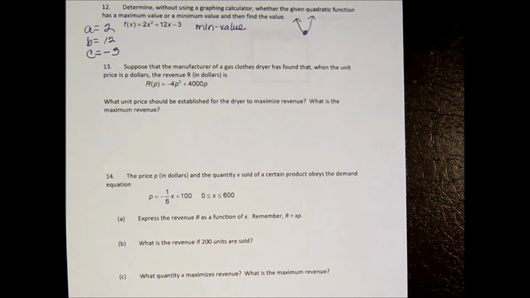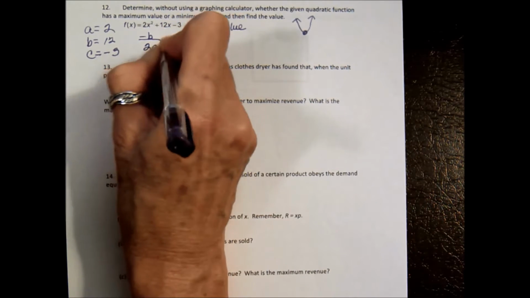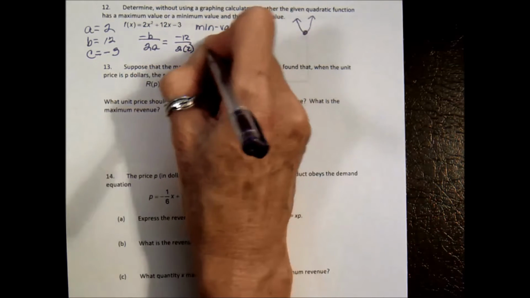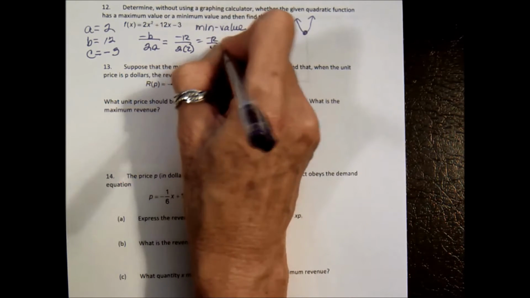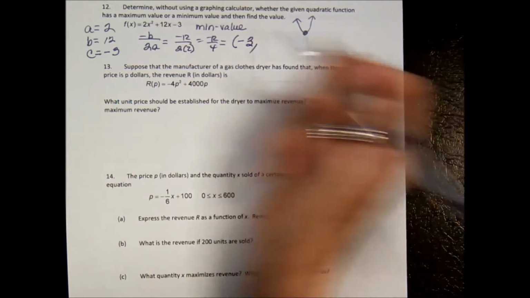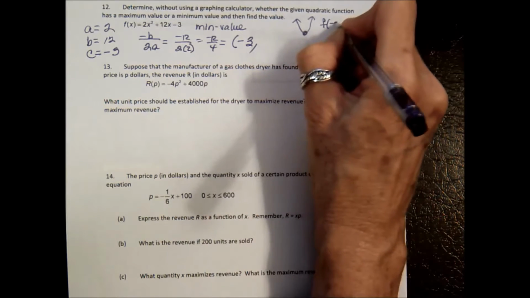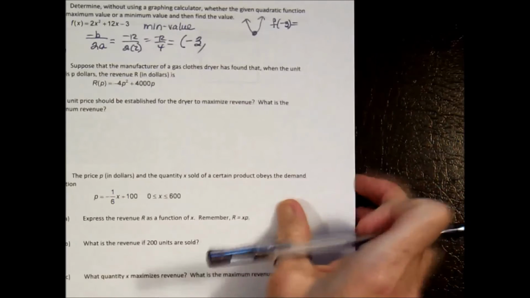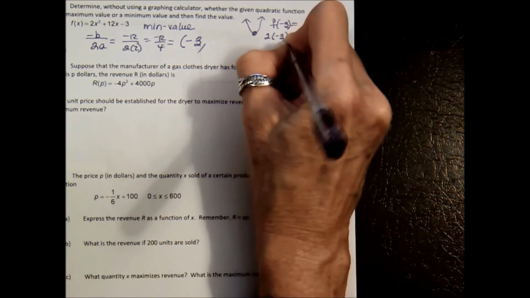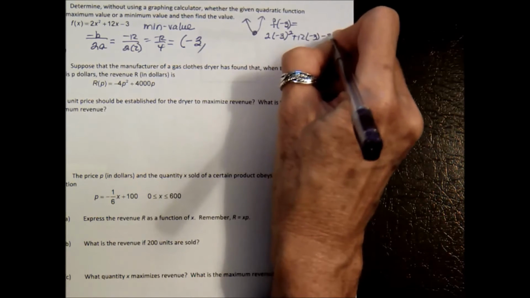Now we want to know what that is, so we're going to do again -b over 2a, or -12 over 2 times 2, -12 over 4 is -3, that's the first part, and now we want f of -3. So f of -3 is going to be equal to 2, take out the x, put in the -3, plus 12 times -3 minus 3.